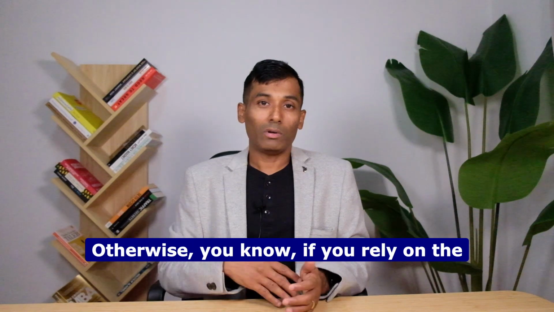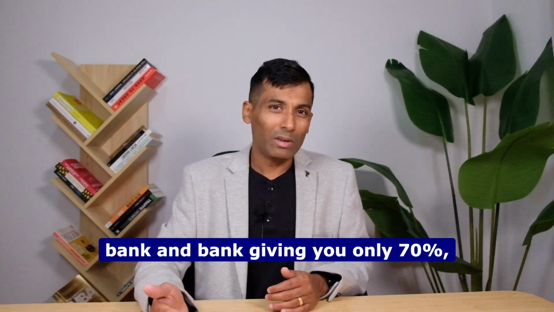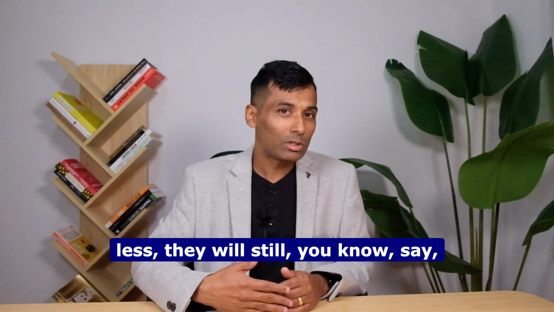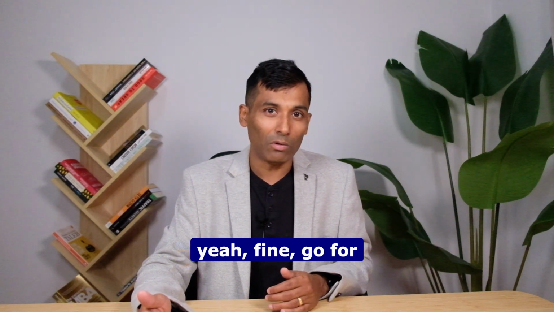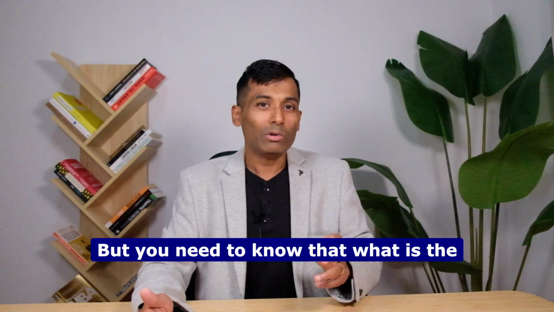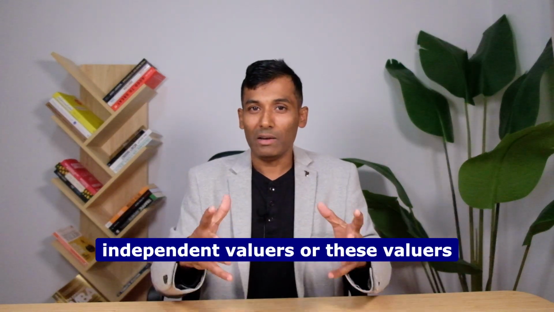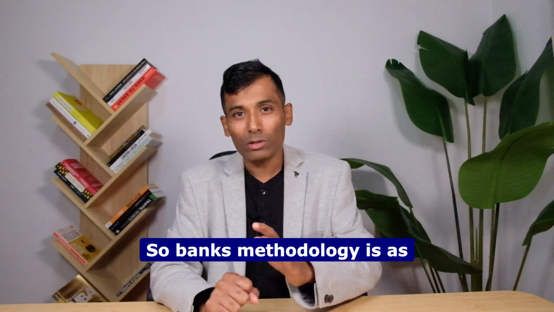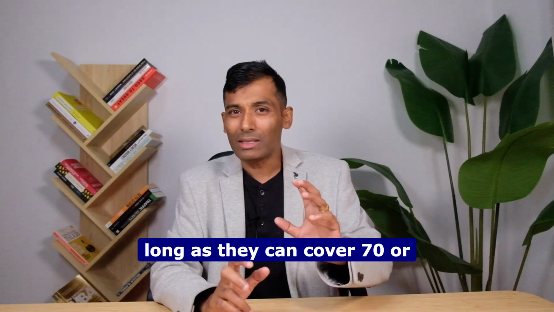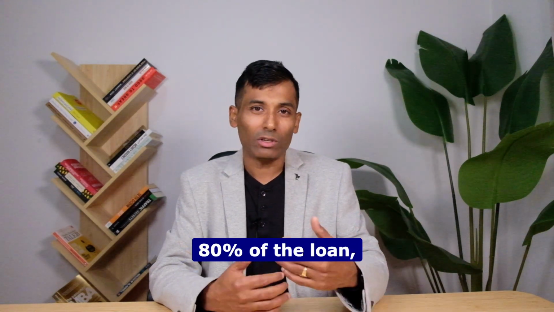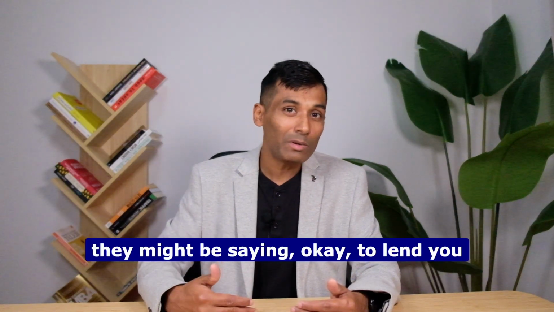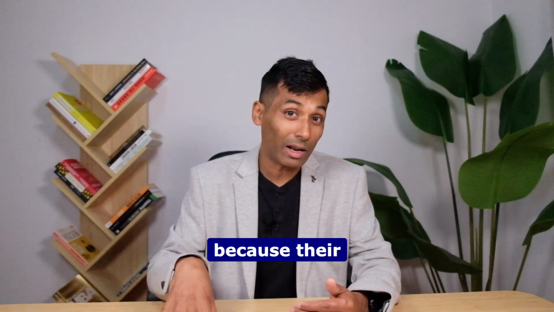Otherwise, if you rely on the bank, and the bank is giving you only 70%, even though the valuation comes in a little less, they will still say yes, fine, go for it, and it is approved. But you need to know the independent valuer's current value for that property. The bank's methodology is, as long as they can cover 70 or 80% of the loan, assuming you are taking a 70% LVR, they might say okay to lend you, because their criteria would be different.